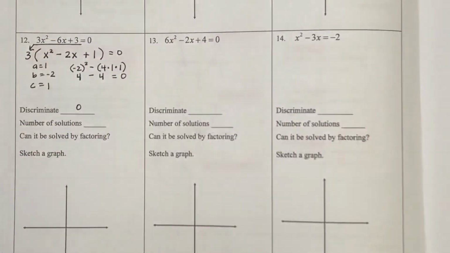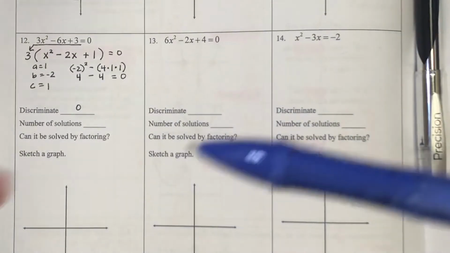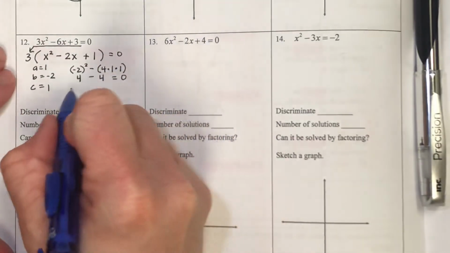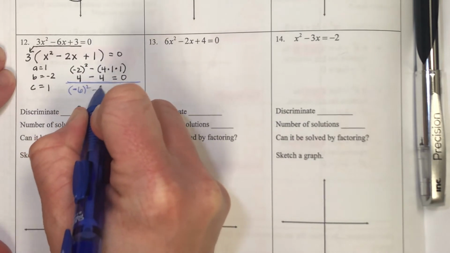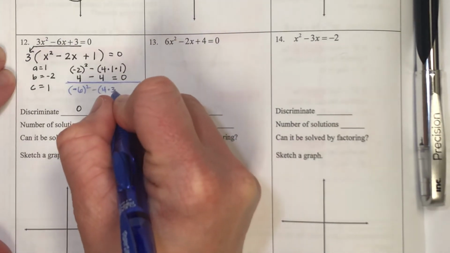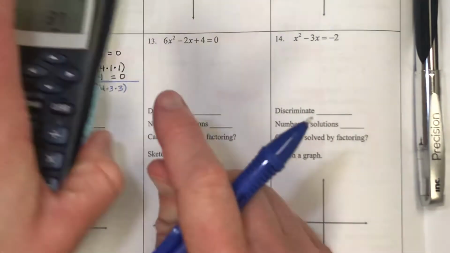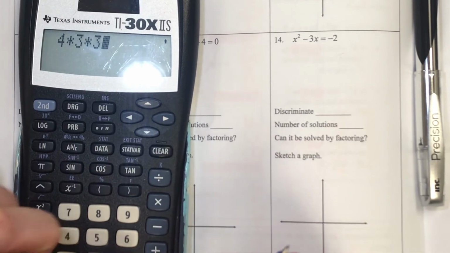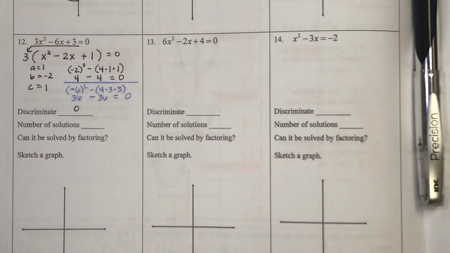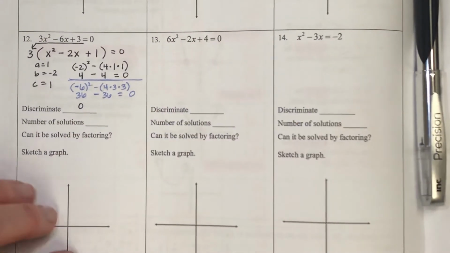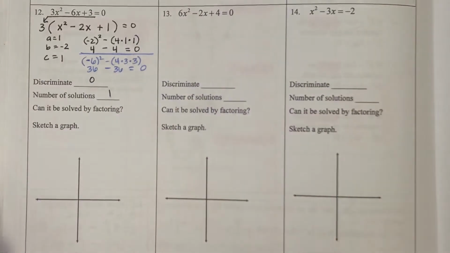Now let's say you didn't notice there was a GCF. Would that have changed our answer? I'm going to tell you no, it won't have changed your answer. So let me grab another color here. B squared would be, if you didn't take the GCF out, -6 squared minus 4 times a, which is 3, times c, which is 3. This is going to be 36 minus 12 times 3. 4 times 3 is 12, times 3 is 36. Would you get the same answer? Yes, you would. Even if you didn't notice that GCF was there, you're still going to get 0 for your discriminant. And if you get the number 0, that means you would have 1 real solution.